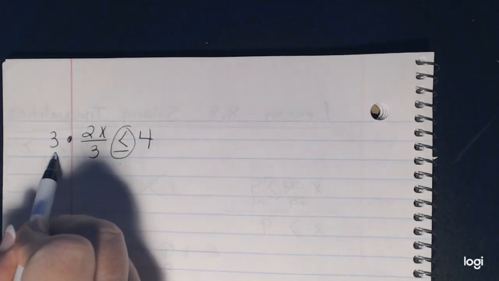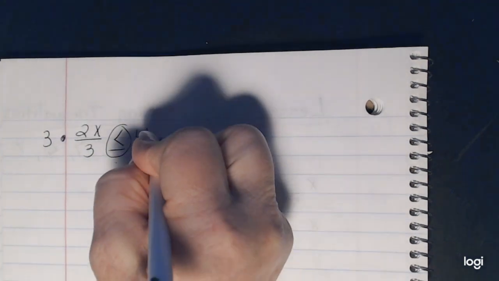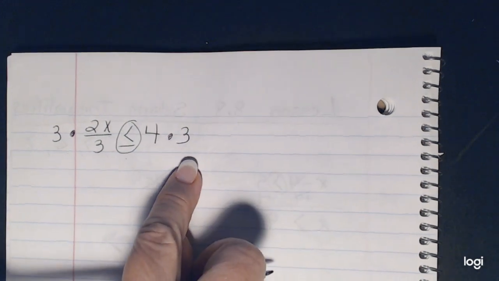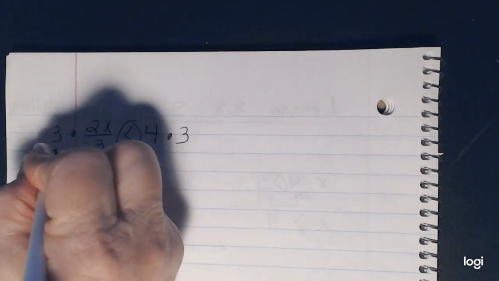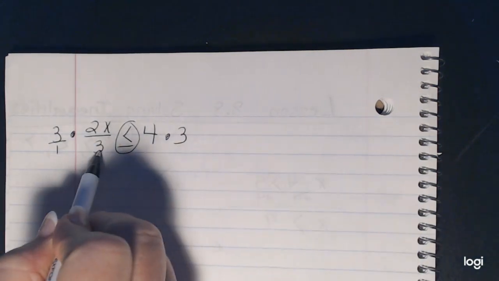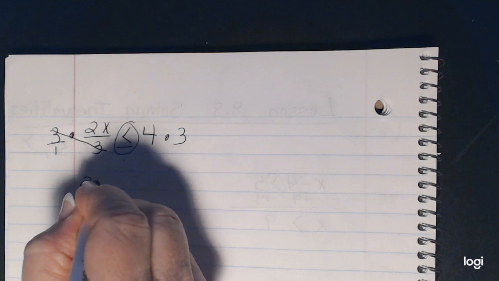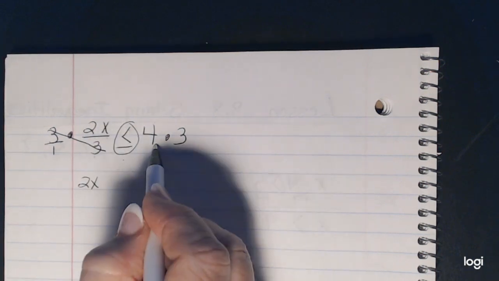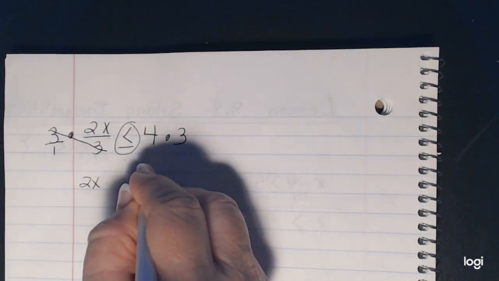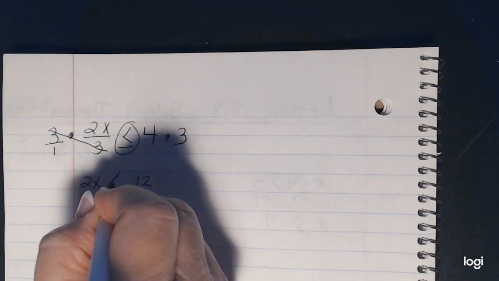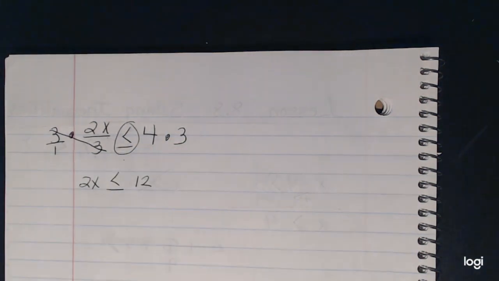The opposite of dividing by 3 is multiplying by 3 on this side, and whatever we do on one side, we have to do on the other side. This is 3 over 1. These will cancel out, leaving 2x on the left side. 4 times 3 is 12. And then I bring down my inequality.